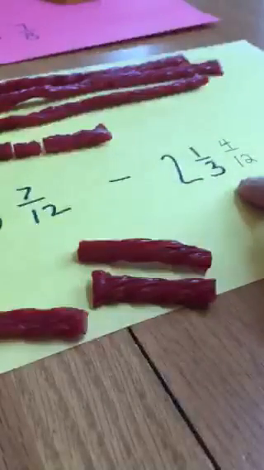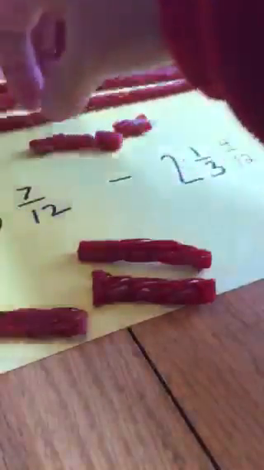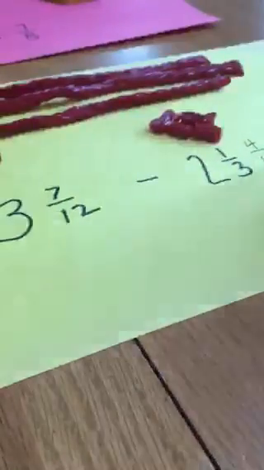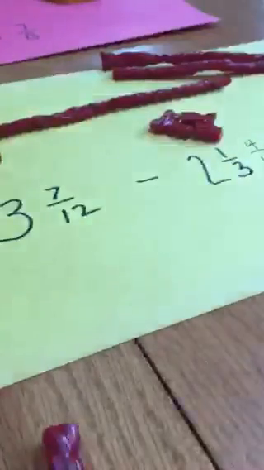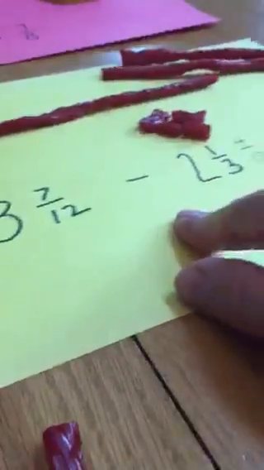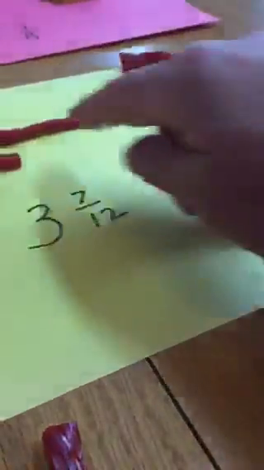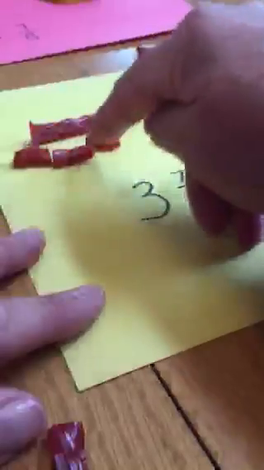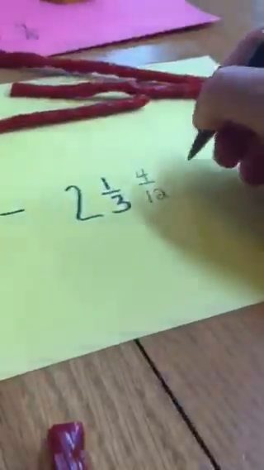So if I'm doing this subtraction, my 7/12ths, take away 4/12ths. 1, 2, 3, 4. I didn't have to cut up any more licorice. I just had to take away my 4/12ths and my whole number 2. So in other words, I started with 3 and 7/12ths, take away 2 and 1/3, which is the same as 4/12ths. What do I have left? I have 1 whole, and I have 3/12ths left. So I could answer my question that way.